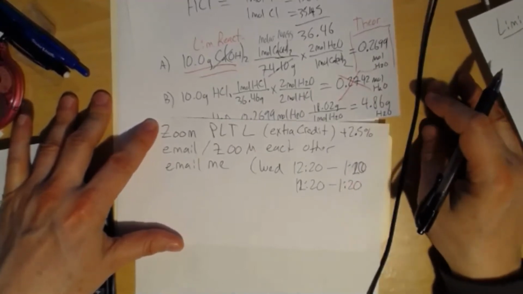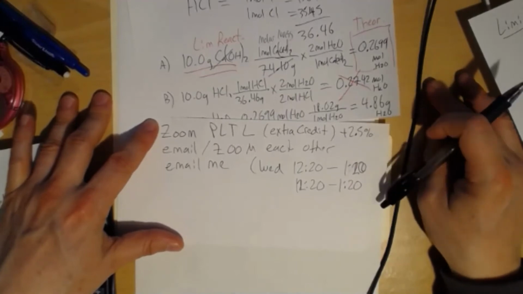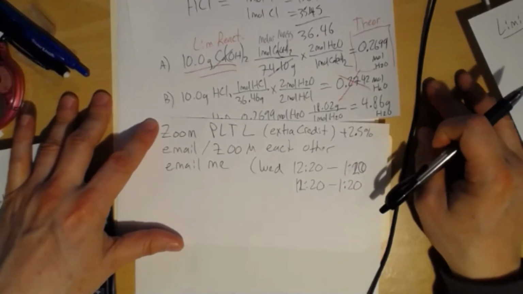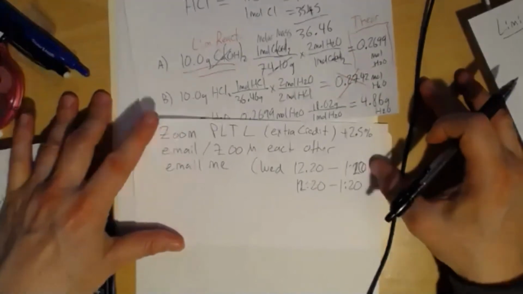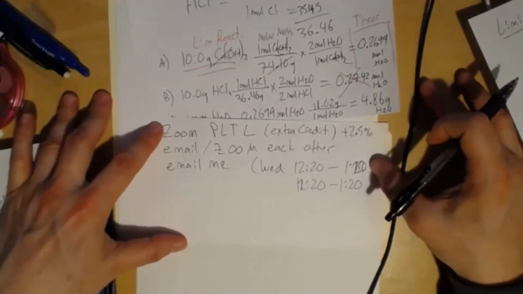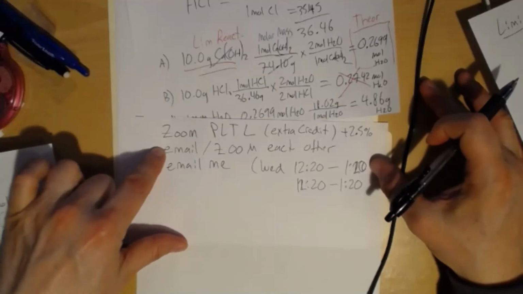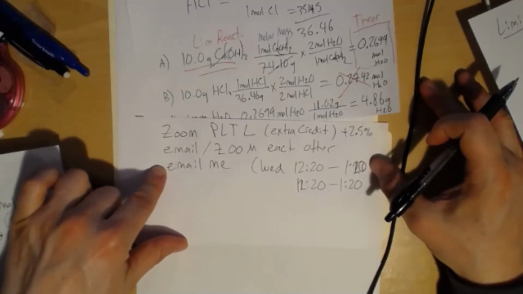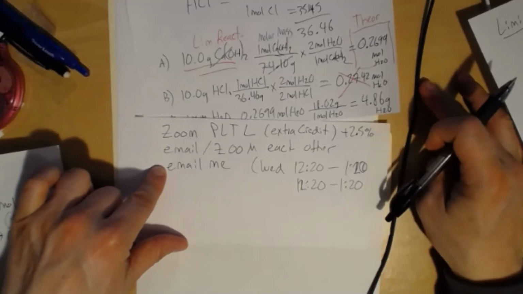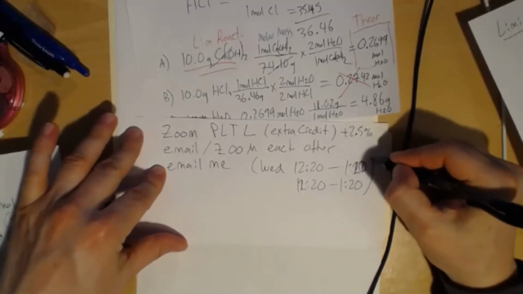That's crazy, wouldn't you say? Yeah, that's pretty good. So why don't you try to figure it out? And if you get stuck, ask each other. And then if you're still stuck, then hey, Mr. Canton, let's Zoom, please help me. Okay?